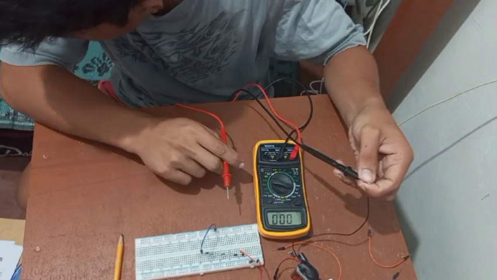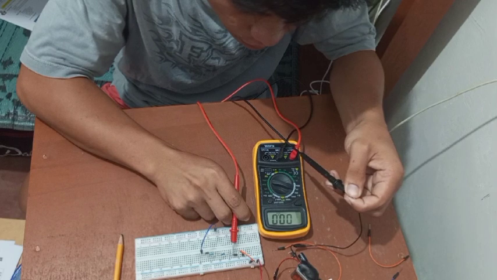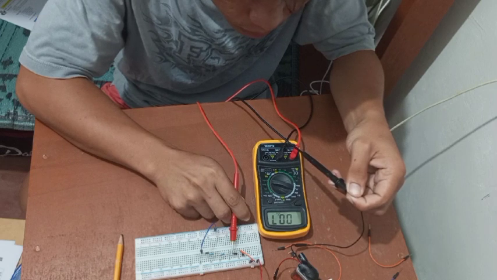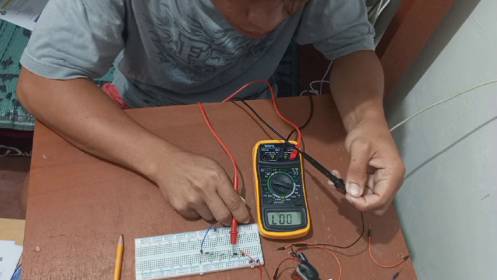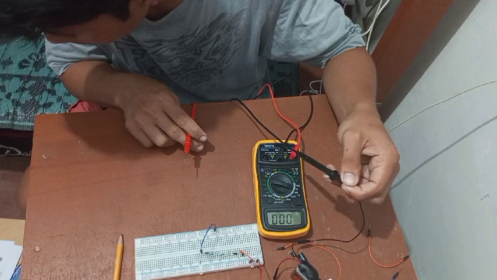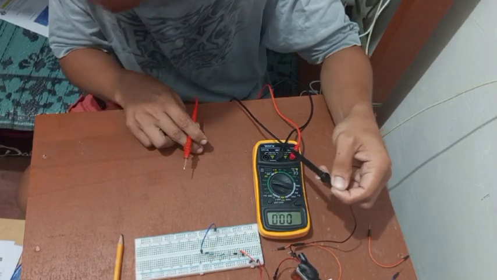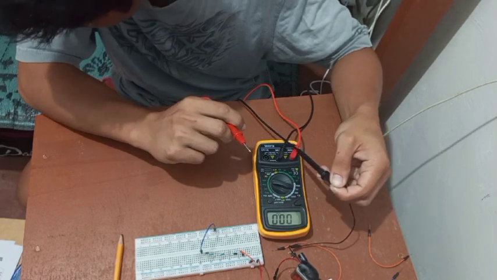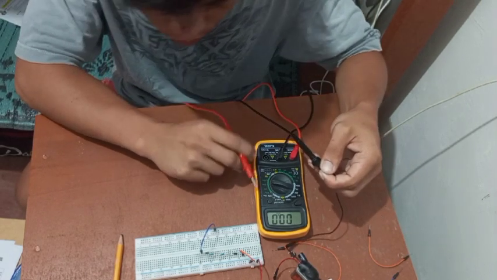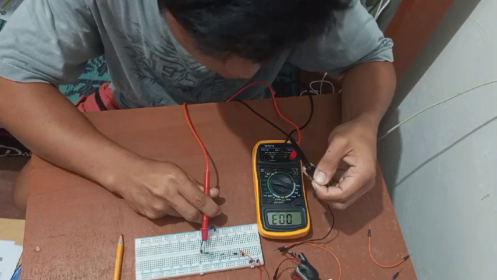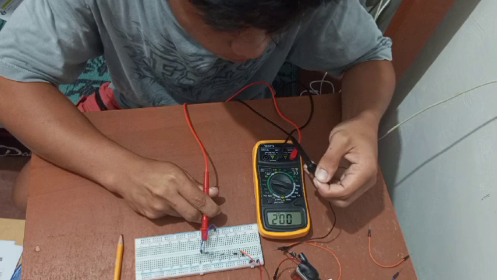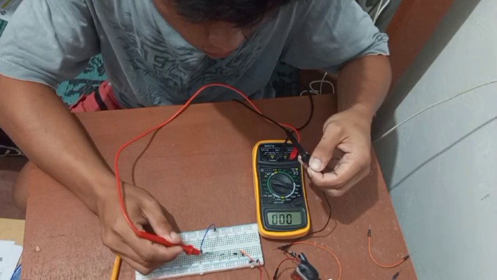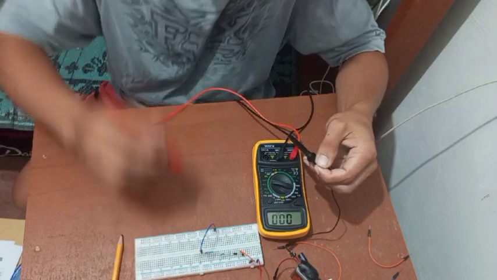So for the value of current in diode 1, we have 0.7, for resistor 1.3, for the diode 2 also 0.2, for resistor 2, 0.2.